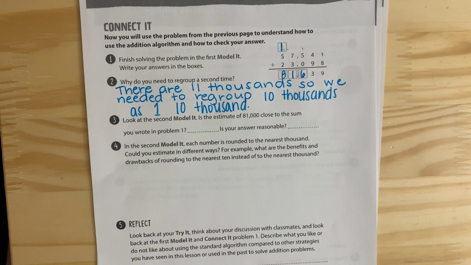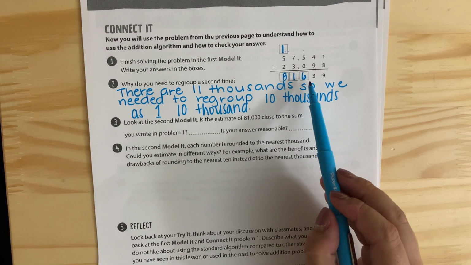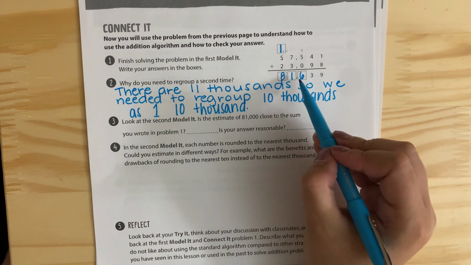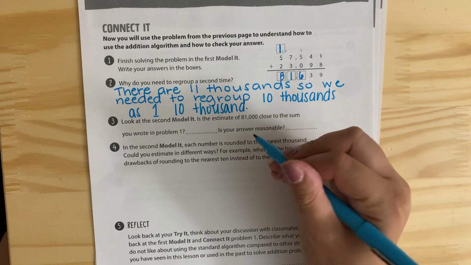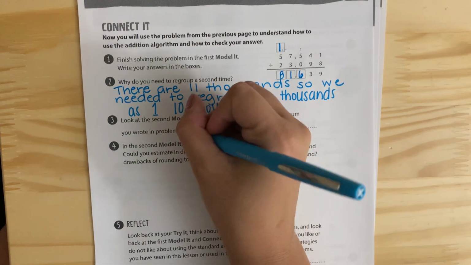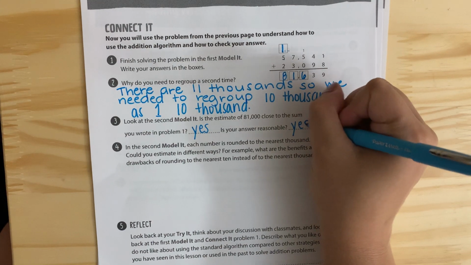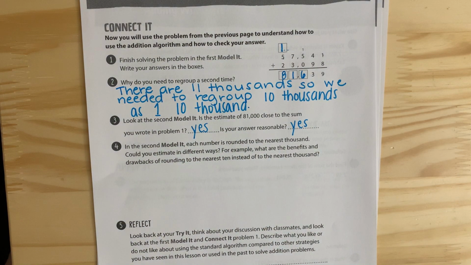So if we look at the second model, is it fair to say that the estimate of 81,000 is close to the sum you wrote? Well, yeah, because our sum was 81,639. So 81,000 is definitely close, and that means it is definitely reasonable. It makes sense because we are still pretty close. We're 600 away, but because we're estimating, that's pretty normal to be that far away. So we know we're reasonable, and we know we're on the right track.